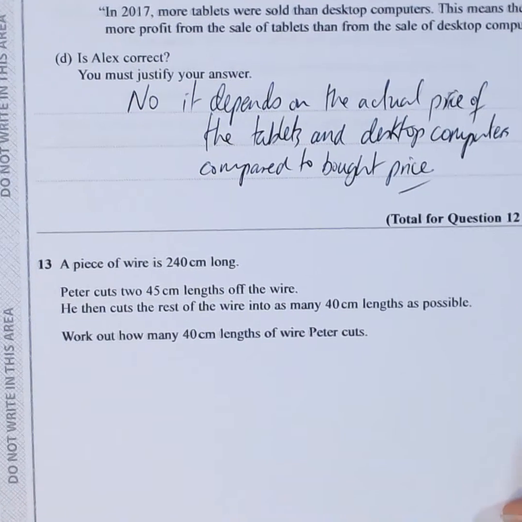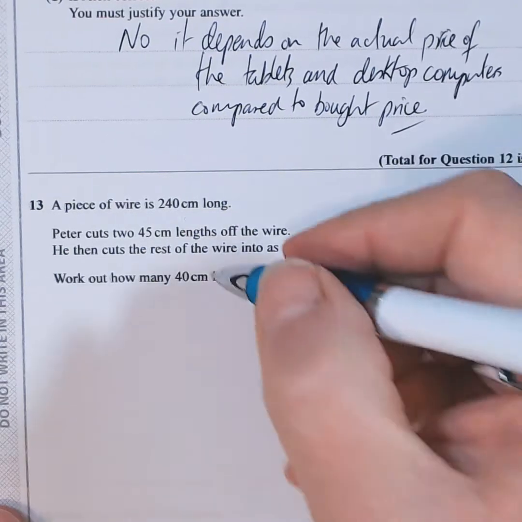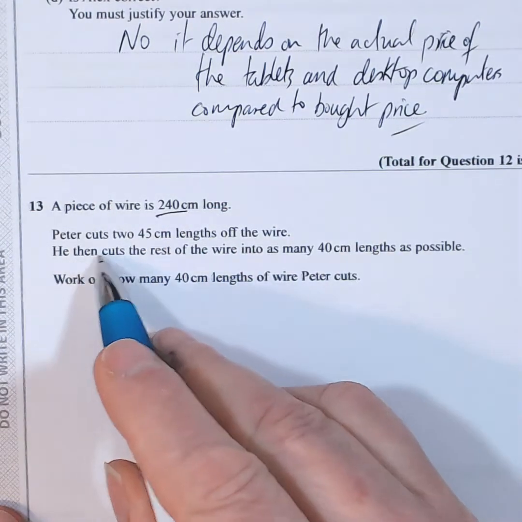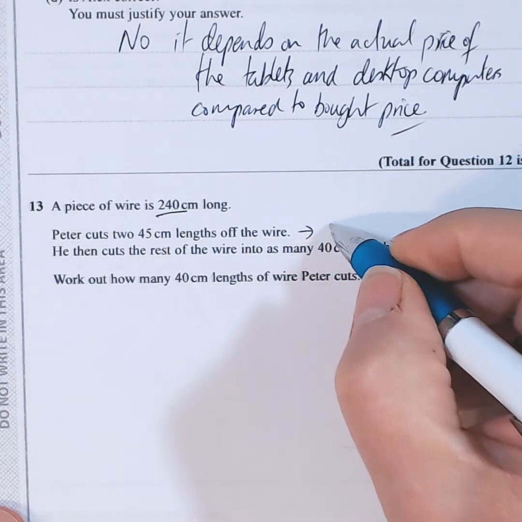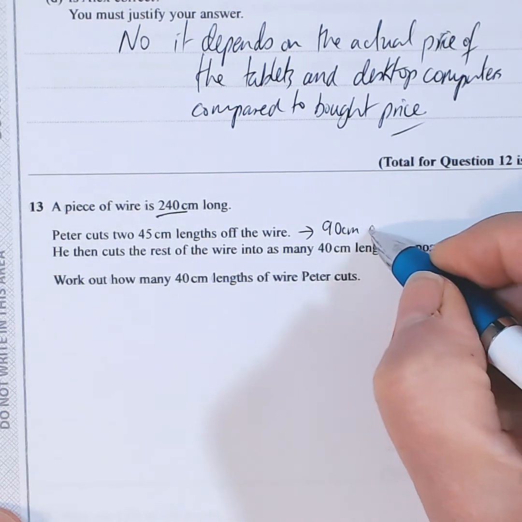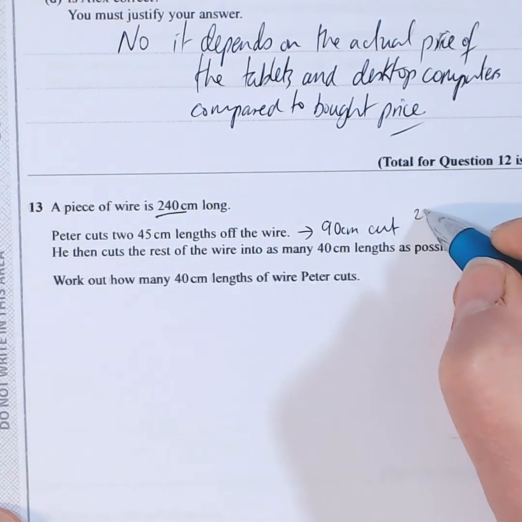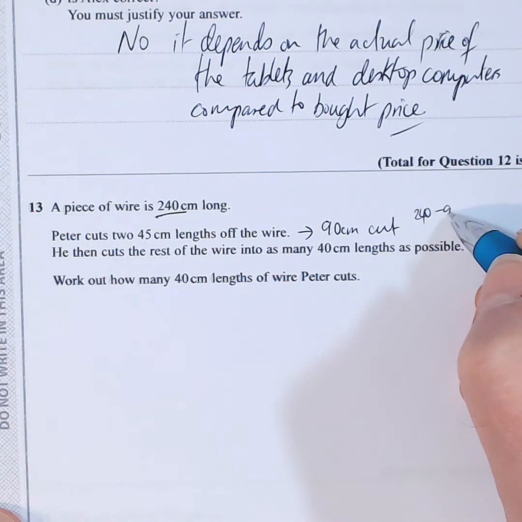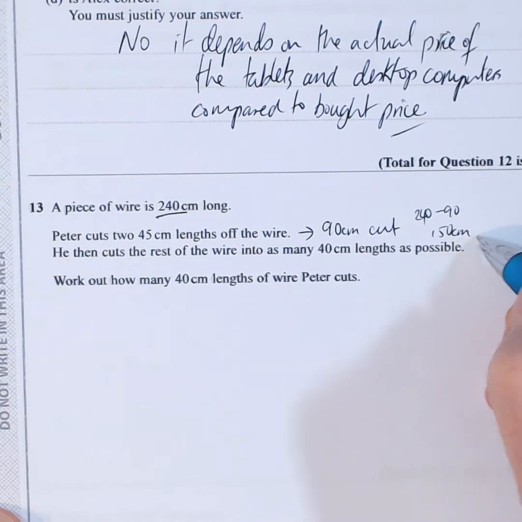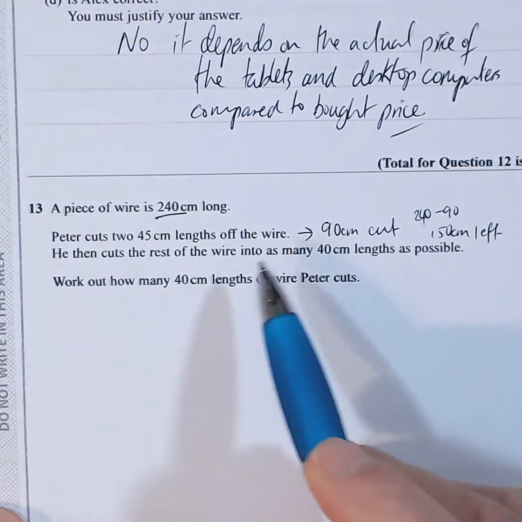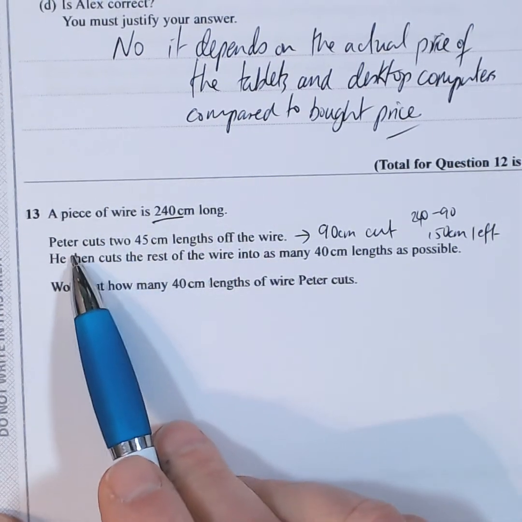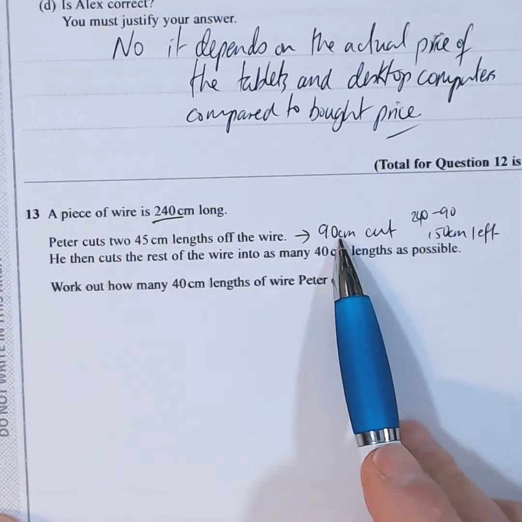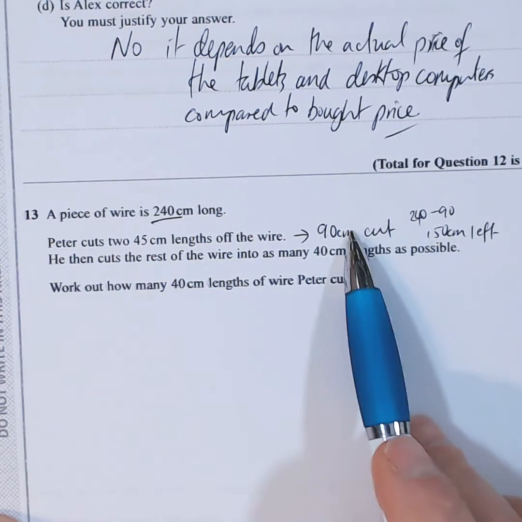Okay, so next question then. It talks about a piece of wire 240 centimetres long, cuts 90, okay, so that's telling us 90 centimetres cut. So 240 minus 90 is 150 centimetres left. So again, notice what I'm doing here, guys. As I'm seeing a sentence with a calculation I can do, I'm doing it by the sentence, so it kind of reminds me where I'm at.